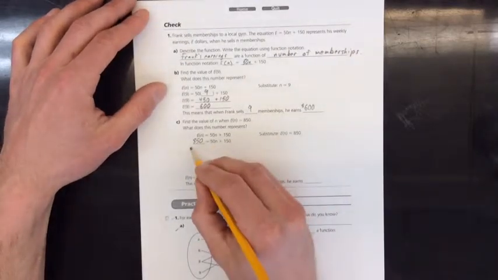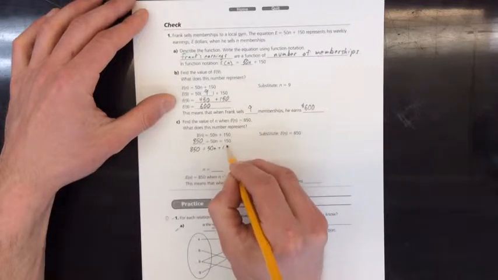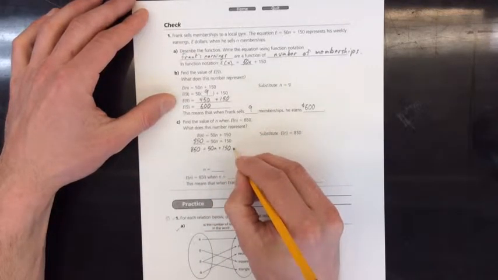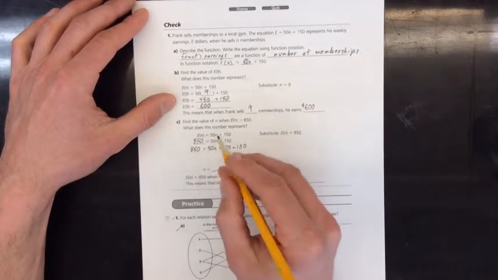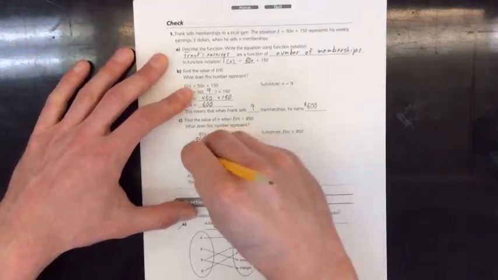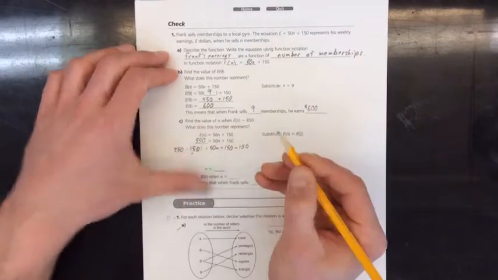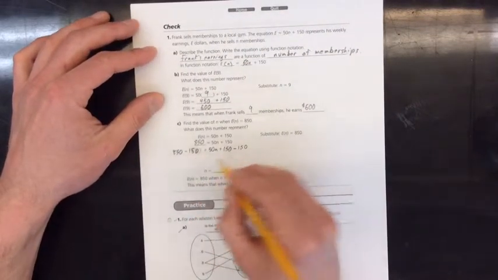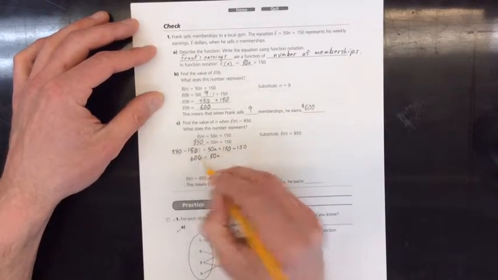To do this, I'm going to subtract 150 from both sides, leaving me with 50n is equal to 600.